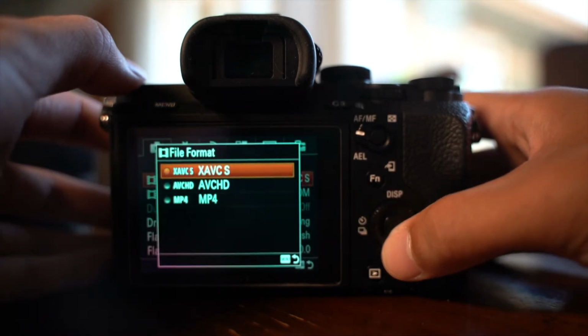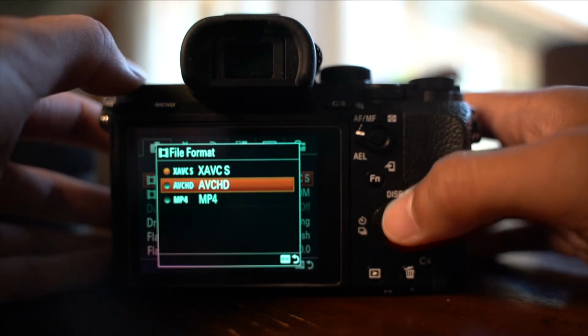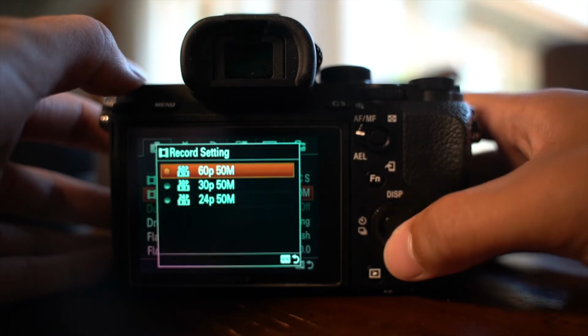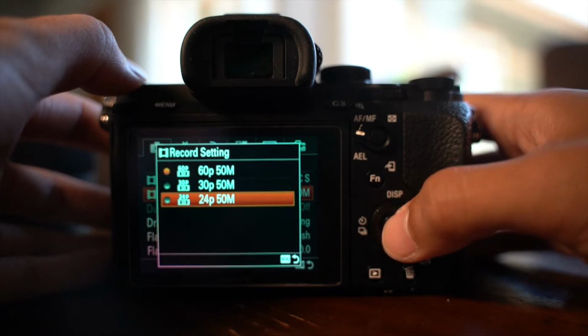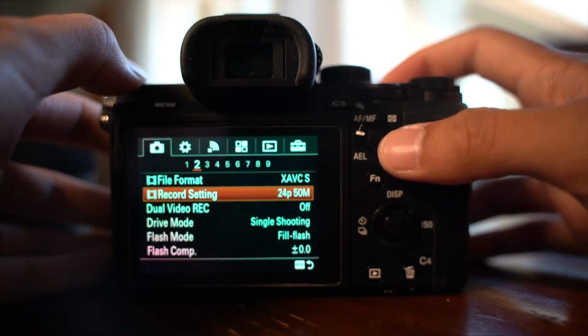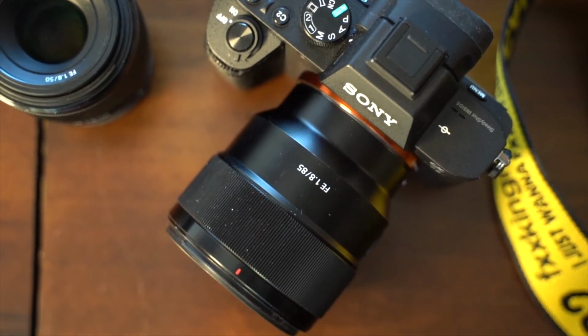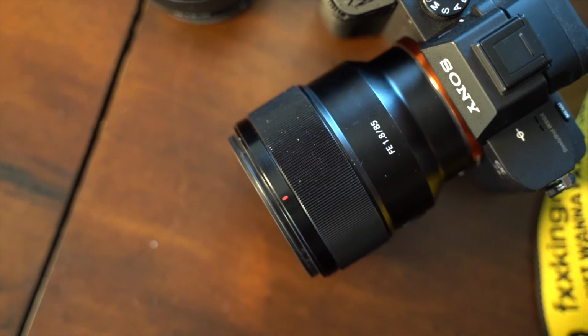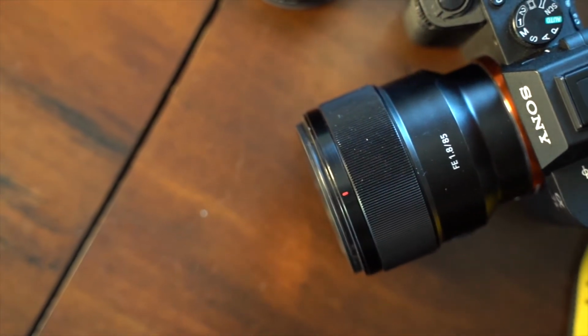You should be able to see in the body that you can set your body now to shoot in XAVC-S, and in this option you have the option of shooting of either 60p 50M or 24p 50M. So what this means is you'll either be able to shoot at 60 frames per second at 50 megabits per second bit rate or 24 frames a second at 50 megabits per second bit rate.